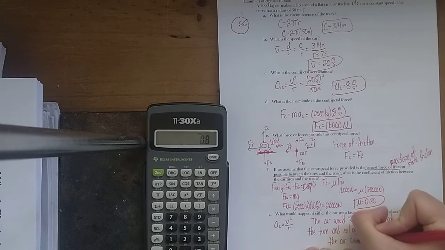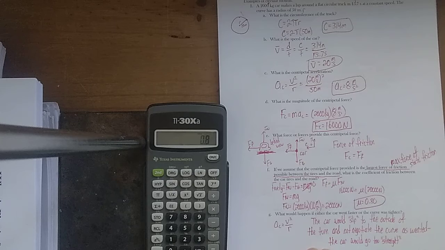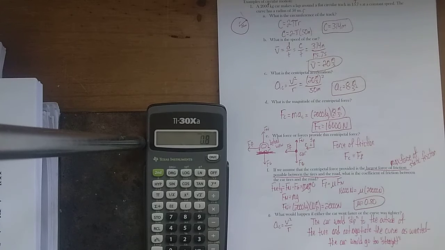The car would go too straight. You might ask, well, in one of those cases you're trying to make a smaller radius. How could you go more straight? If you're trying to turn harder, how would you end up going more straight? It's that your tires would end up skidding, and you would end up moving to the outside of the curve.